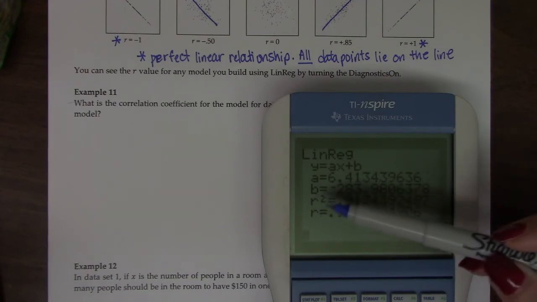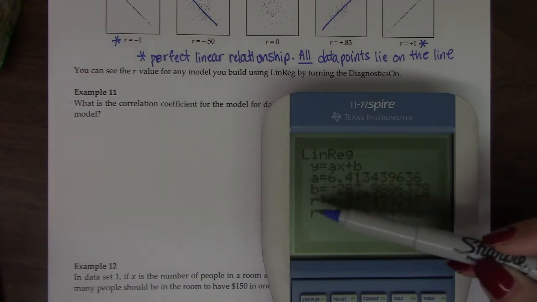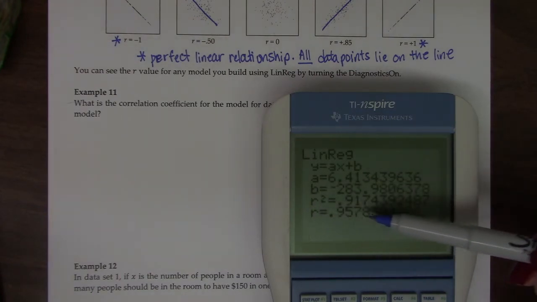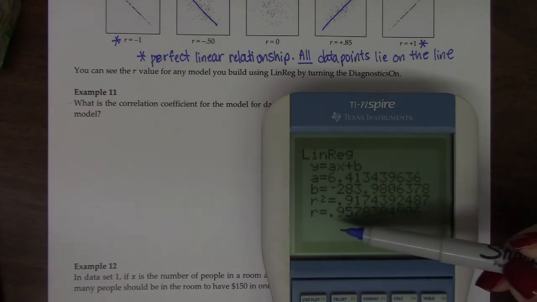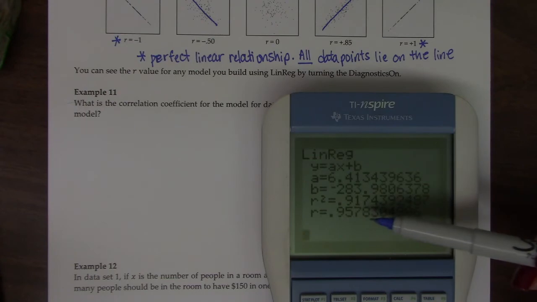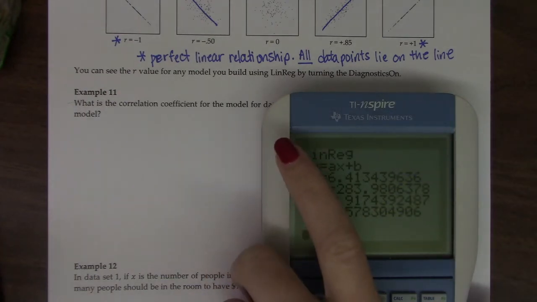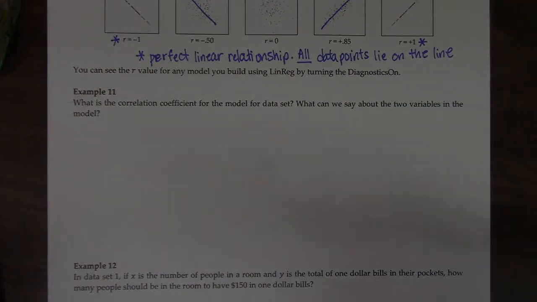R squared has a different meaning. We're actually going to talk about that in a future chapter, but we just want to look at R. And so our R value for this model is 0.9578. And I would usually take this out to about 4 decimal places.